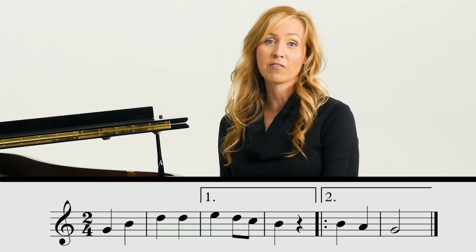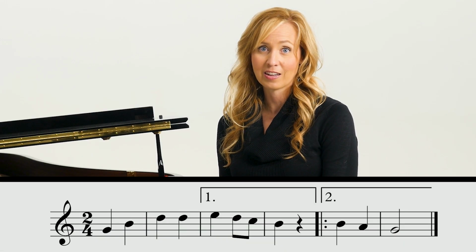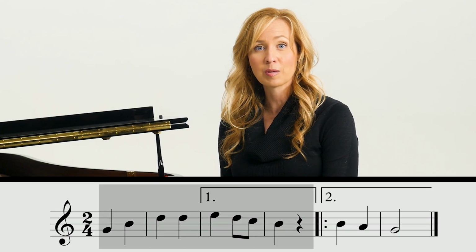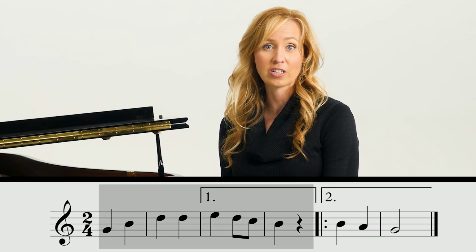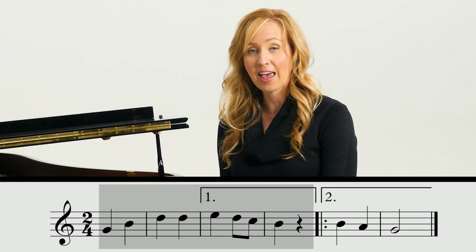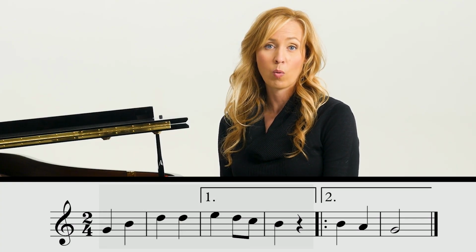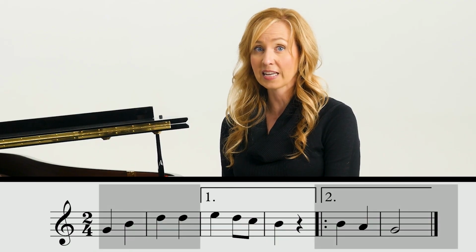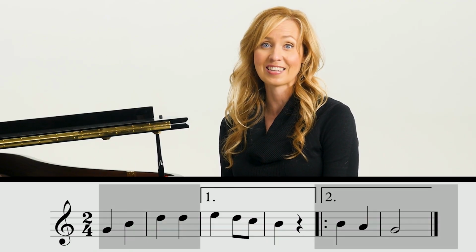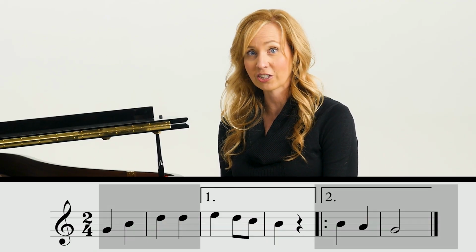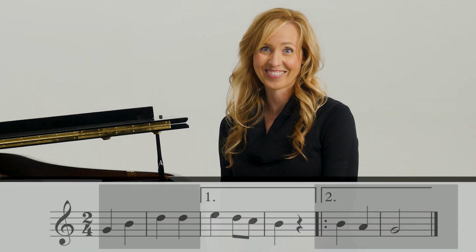Let's get started. When a composer wants an alternate ending for a repeated section of music, they will use a first ending and second ending. To do a first ending, you simply play from the beginning of the marked section to the first repeat sign, and then go back to the beginning. When playing through the second time, you will skip the first ending and go straight to the second ending, providing the alternate ending for that section of music.